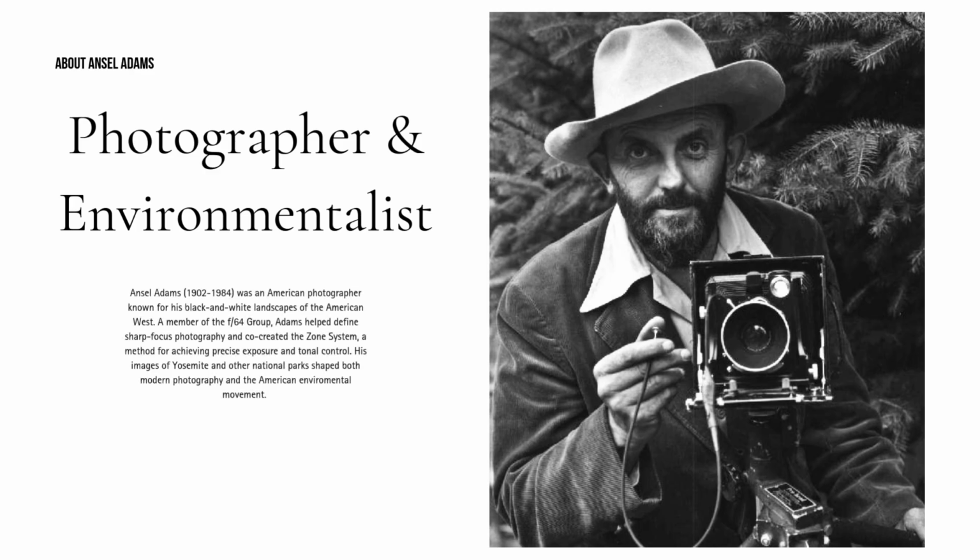Ansel Adams is one of the most influential American photographers of the 20th century. He was known for his dramatic black and white landscapes of the American West, especially Yosemite National Park. He wasn't just a photographer, he was a lifelong environmentalist and a major figure in the Sierra Club. He also formed the group F64, which pushed for extremely sharp and detailed imagery. And he developed the zone system, which was a method that gave photographers precise control over exposure, contrast, and tonal values. Adams' work didn't just document nature, it shaped how Americans imagine the landscape.